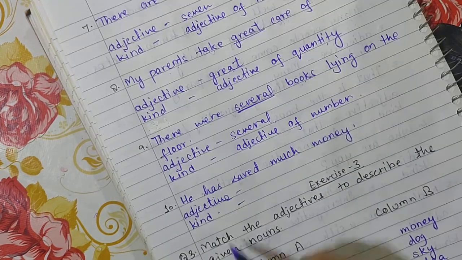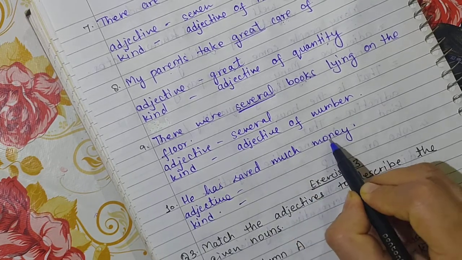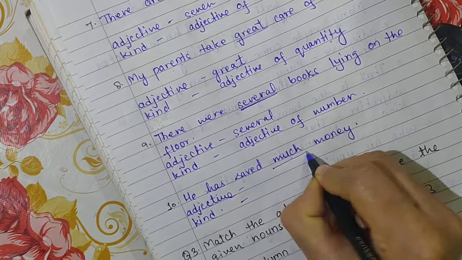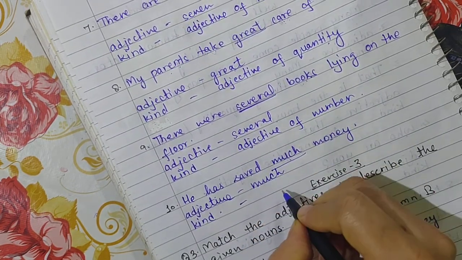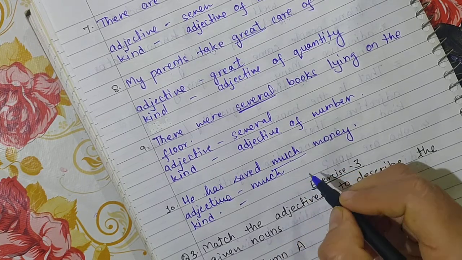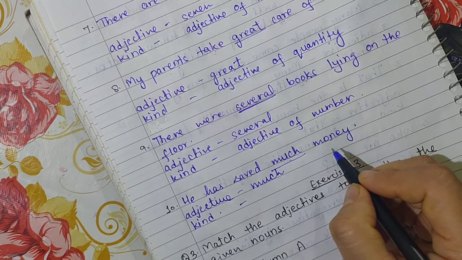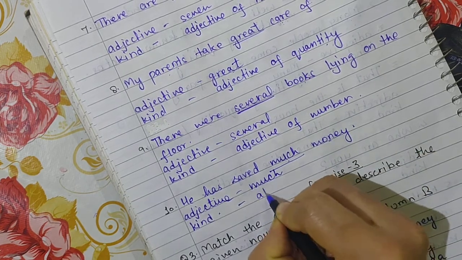Alright. Next is, he has saved much money. Now money is your noun, much is your adjective. Much is your adjective. And what kind of adjective is it? Money is uncountable, rupees is countable, so it will be an adjective of quantity.